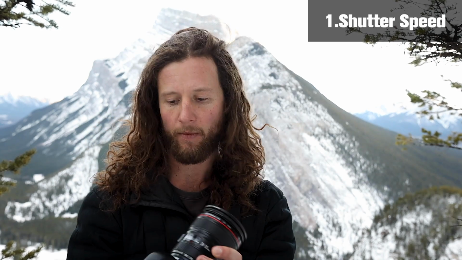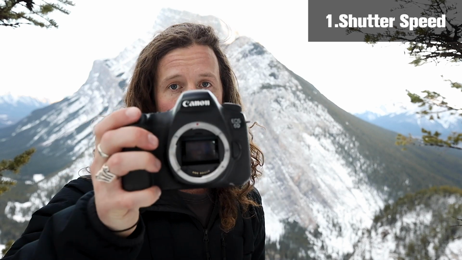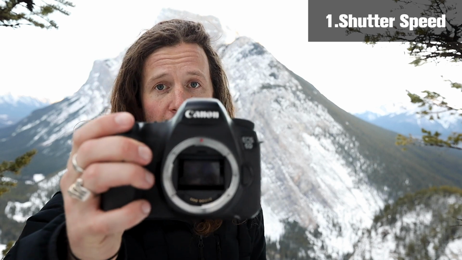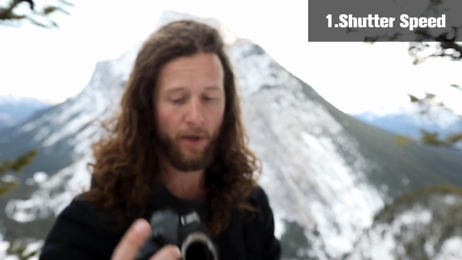Start with number 1, shutter speed. Shutter speed is literally just the amount of time the shutter is open for. For example, this is 1/1600th of a second. See how it's just like really quick? Whereas, I'm gonna dial it right back and do, say, 1 second. You can hear the... So the difference with that is just how long the actual shutter is away and exposing the image.